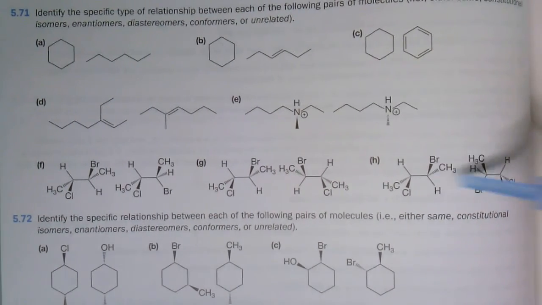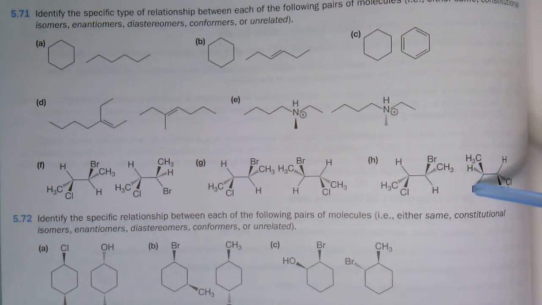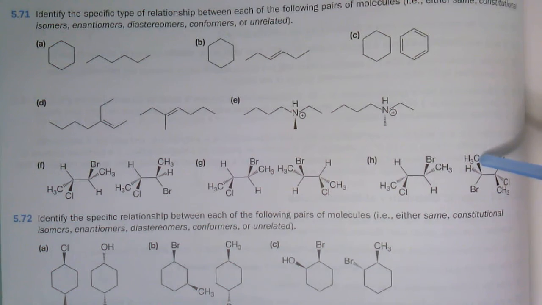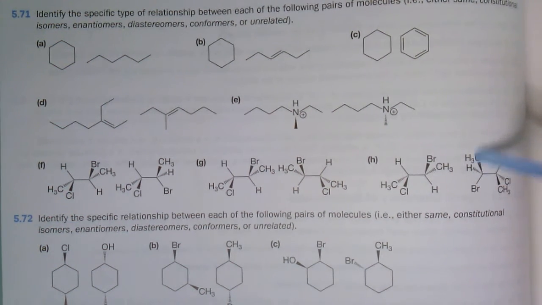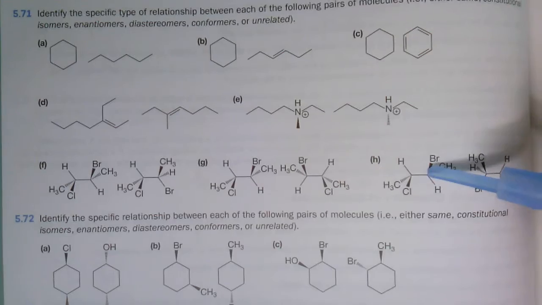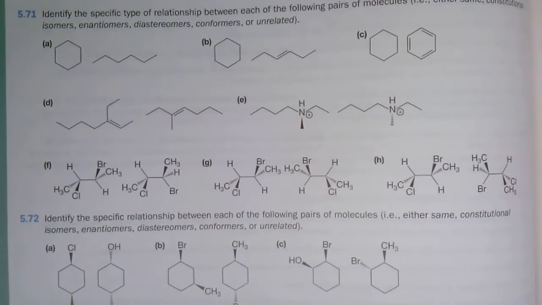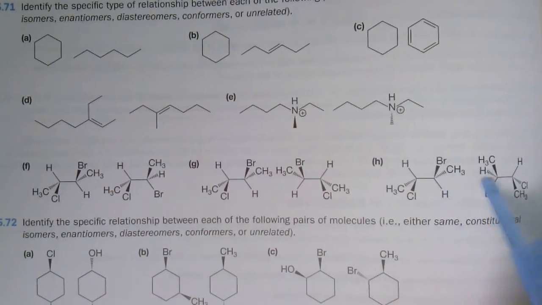If I look at this carbon, again, I can rotate this H down into the plane of the paper, so the H would rotate down. This CH3 would take its place, going back, and this bromine would move up to where the CH3 was, so the bromine would be coming out. So this carbon actually did get inverted.